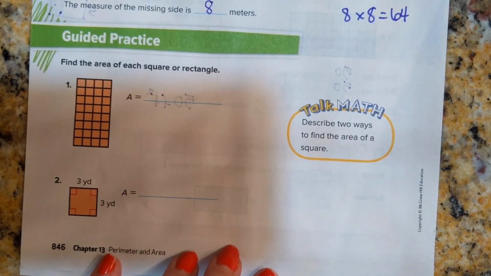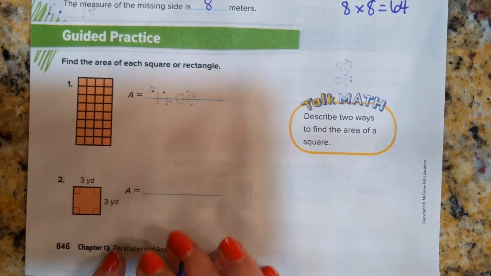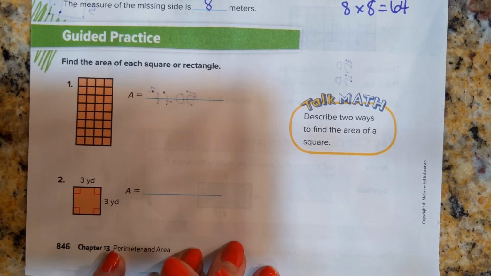Okay, I think you guys can handle this one. I'm going to have you pause for a second, do both of these problems, and then unfreeze when you're ready.